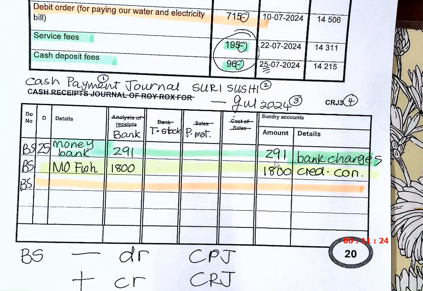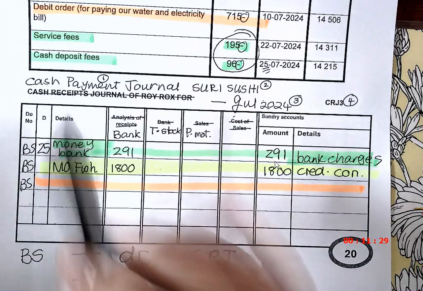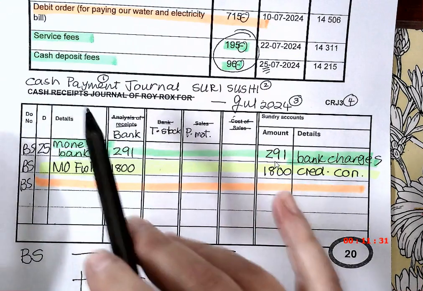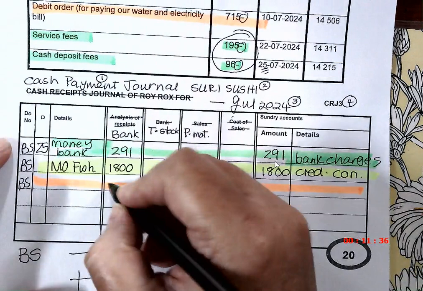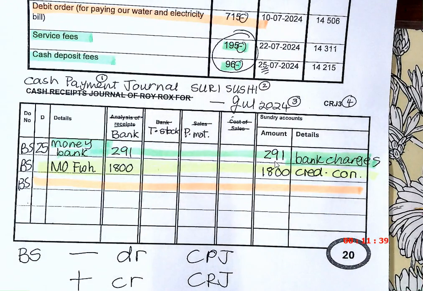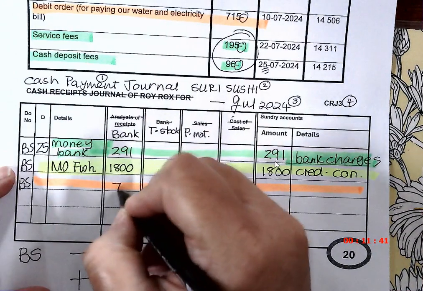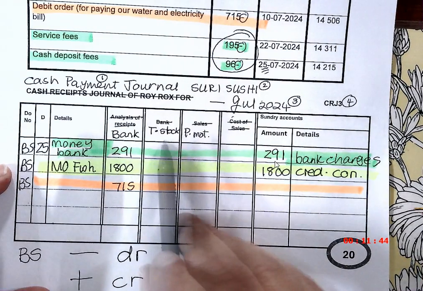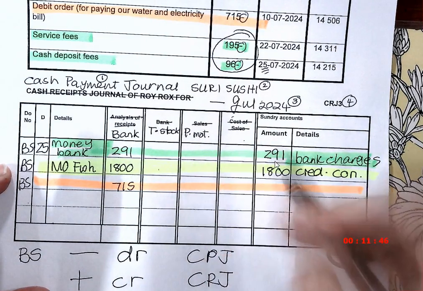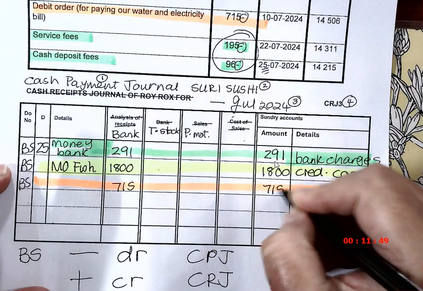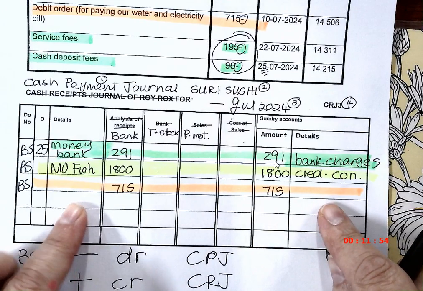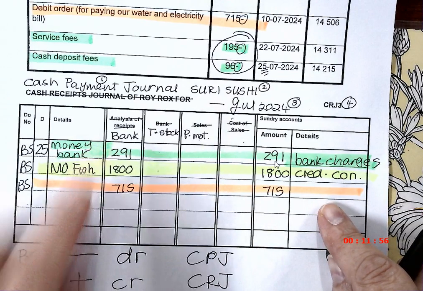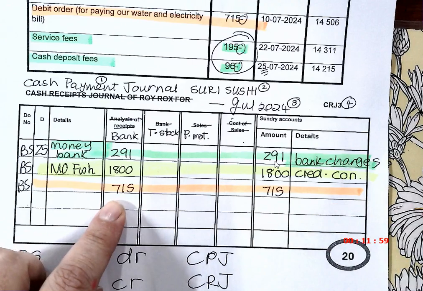Now, please remember now the next one. So now it's a debit order and we are paying our water and electricity. So, just see how I do it. I put it in bank. I see there's not a column for water and electricity. So I put it in sundry. Okay, now I need the words. Can you see in the CPJ, everything just goes into bank and one other place.